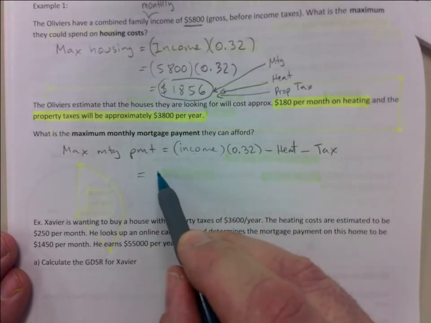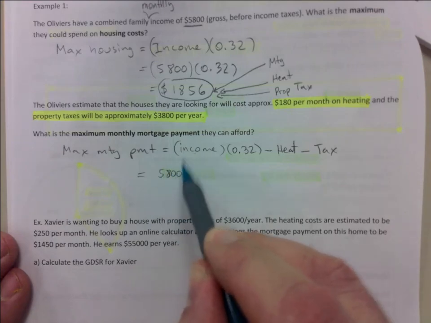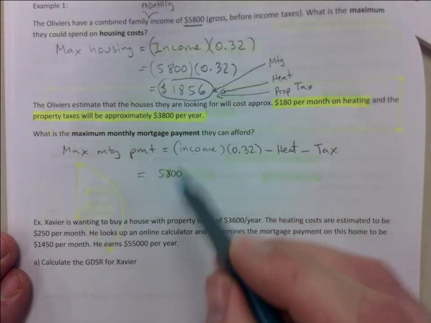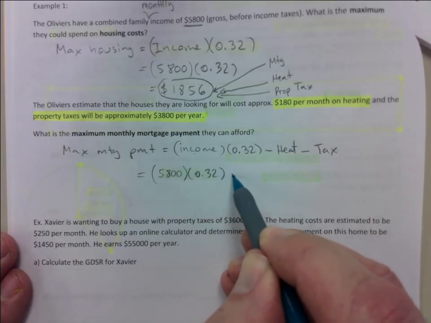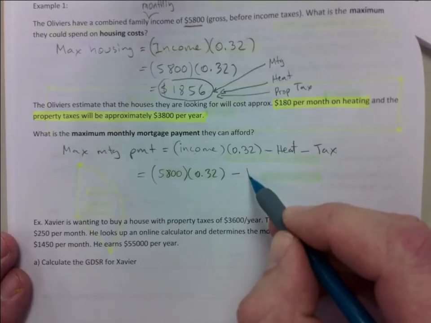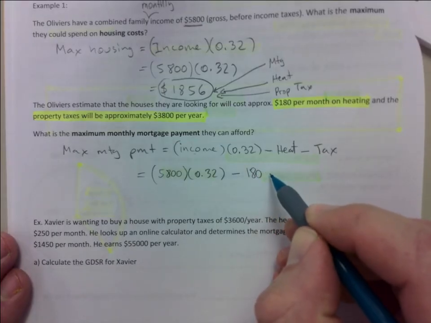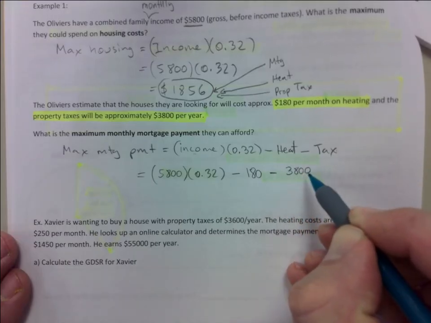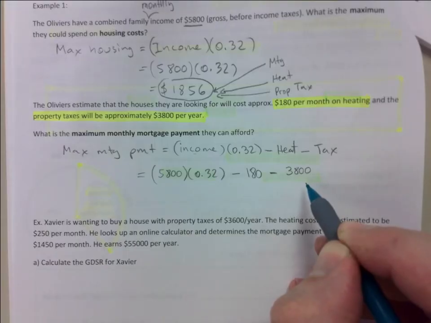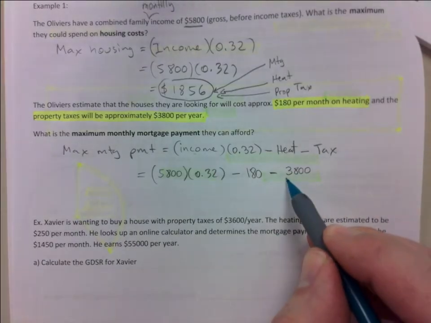Okay, so income, I'm going to copy paste. We already did this part up here, but please write it down anyways. The heating is already a monthly amount. What about the taxes? It's a yearly amount, so watch what I'm going to do.